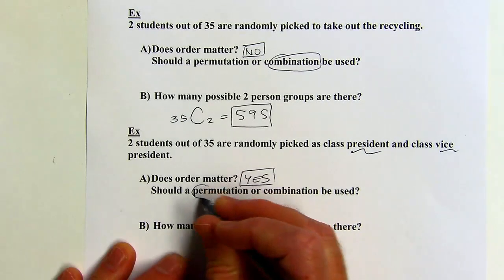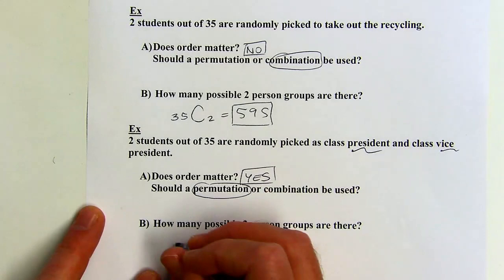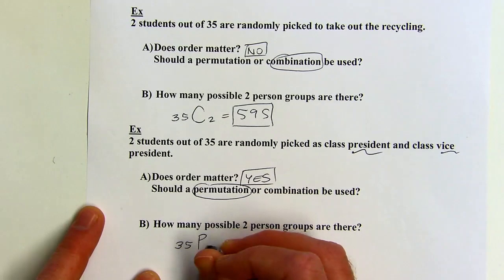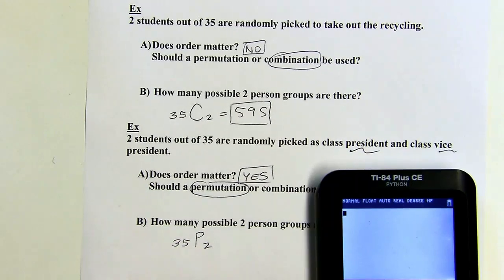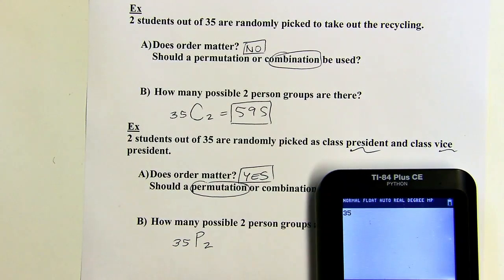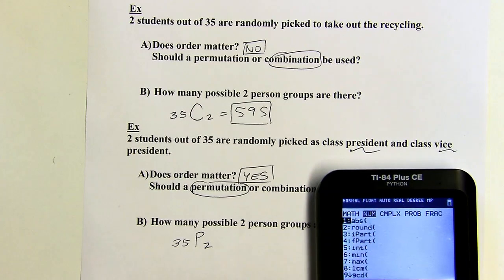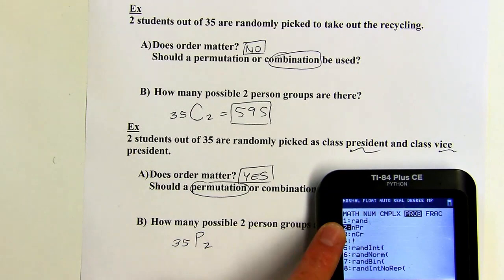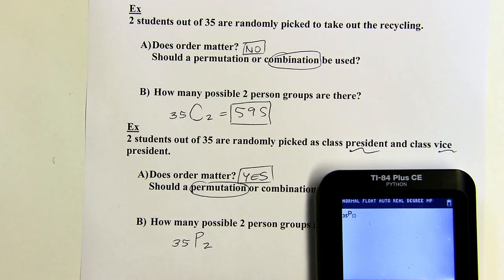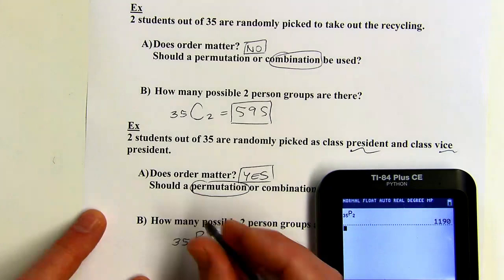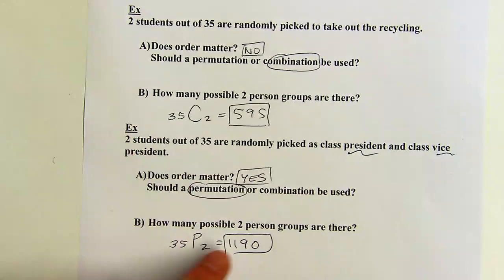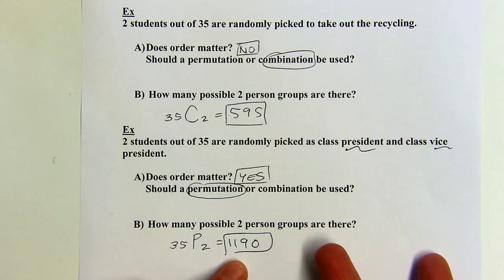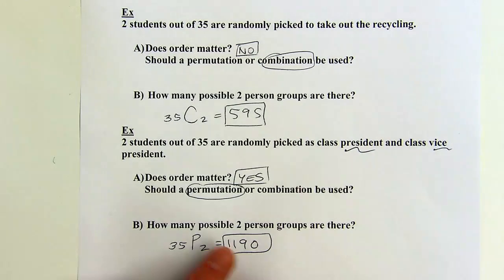So that means that this is going to be a permutation, and then we'll do 35. 2 are getting picked, but switching the order of those 2 people gives you a new group. So hit 35. Oh no, I'm not hitting 35 first. Math, probability. I'll choose the nPr one this time. 35, 2, and so we got 1190. Okay, so we got more because you can get a second group out of the same 2 people if you switch their roles, right? So we really got twice as many groups for that reason.